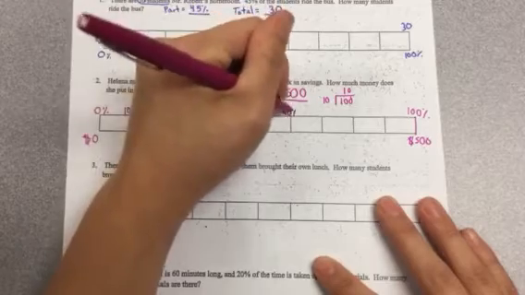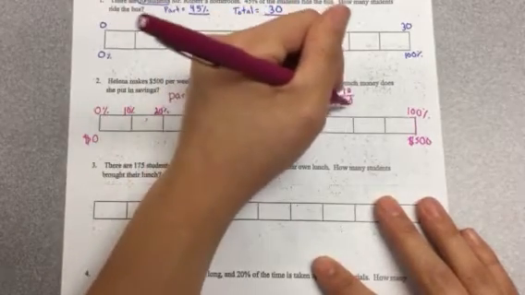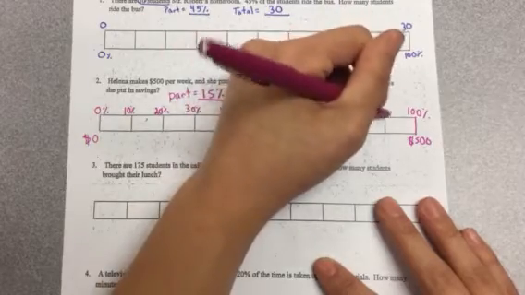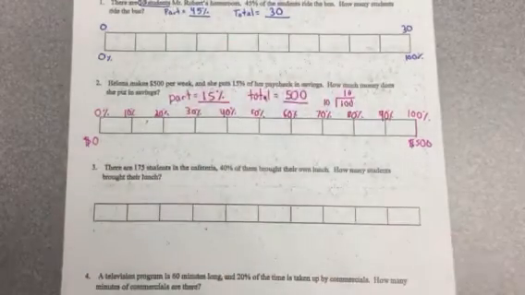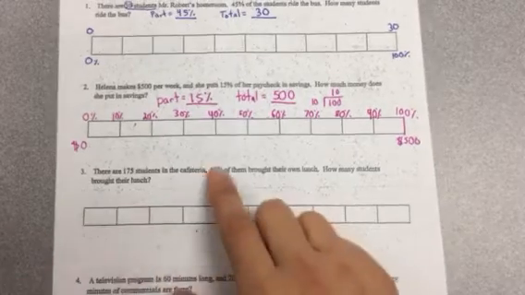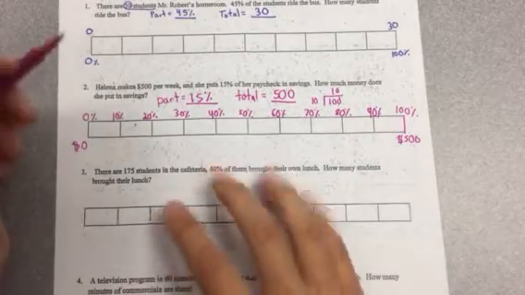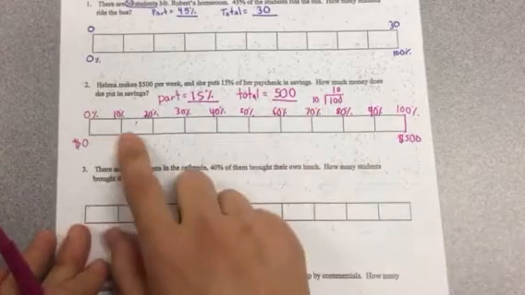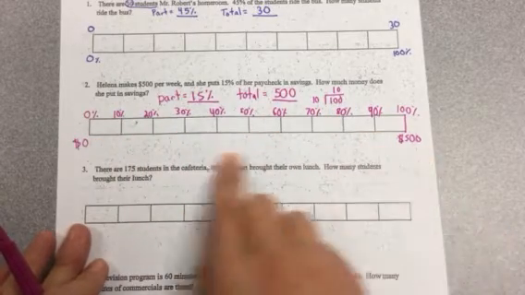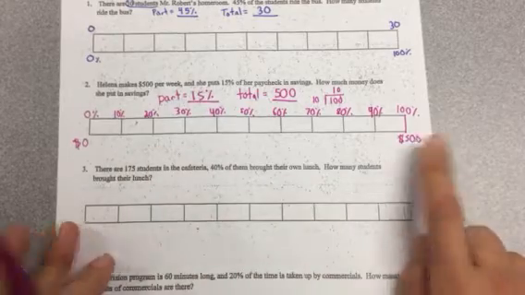And I know I already told you this, but even though it's annoying, let's try to write the percent sign every single time. That way we're never confused on if we're doing percents or the normal numbers, the dollar signs. So we found out what intervals we should count by on top. Now we should do it for the bottom number line, which is our 500.